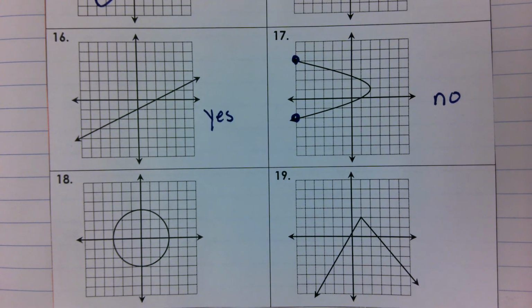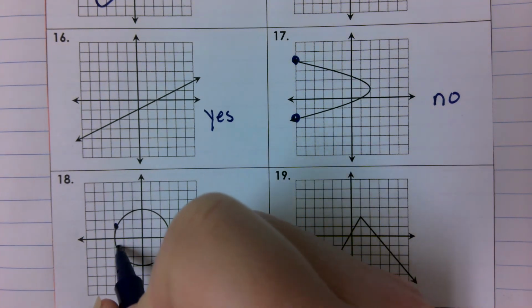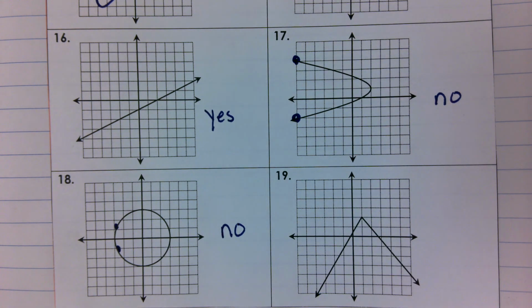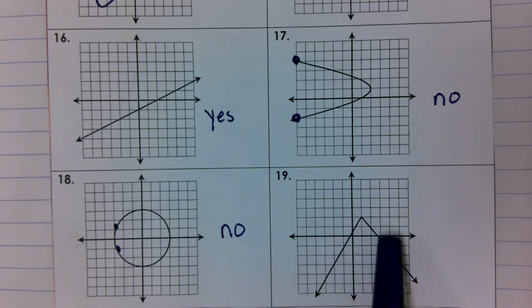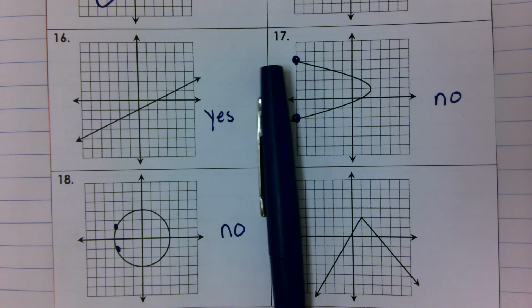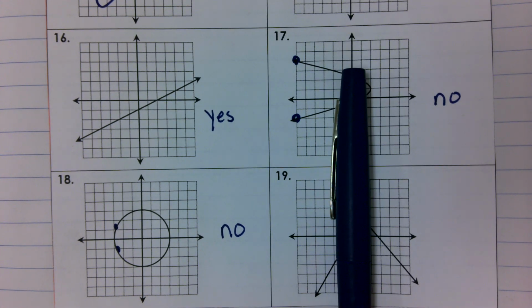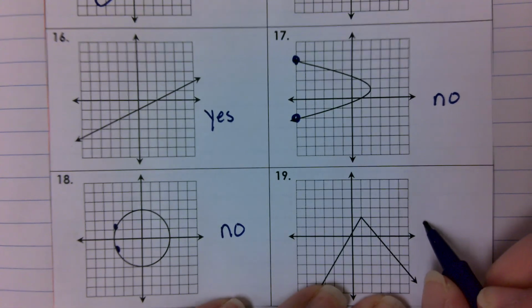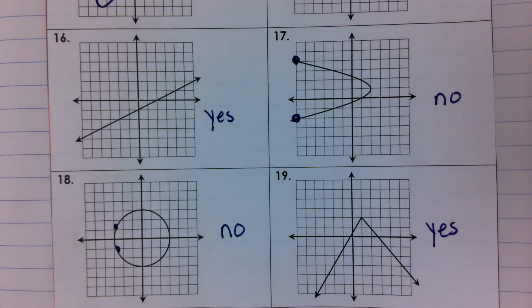All right, I want you to look at number 18. Is 18 a function? Correct. As soon as I intersect, we're going to intersect. No, this is not a function. All right. Now, is 19 a function? Remember, vertical line test. All right, you should have taken your pencil across. I only intersect at 1 point as I drag my pencil across there. So yes, this is a function.